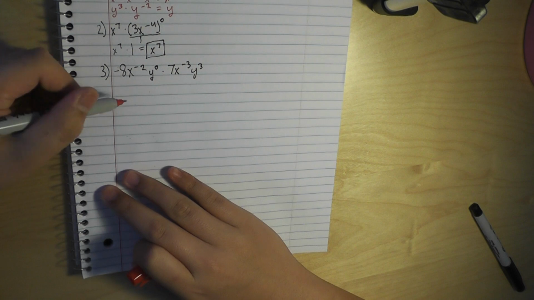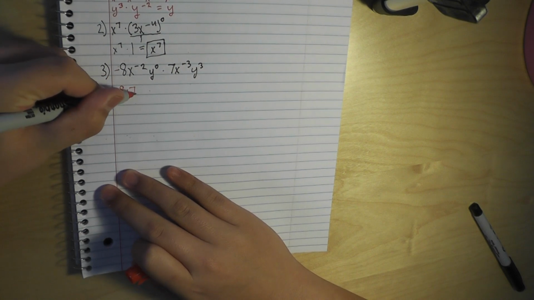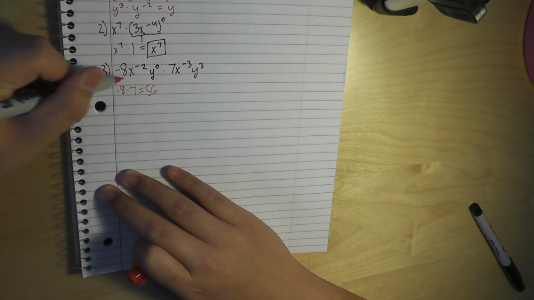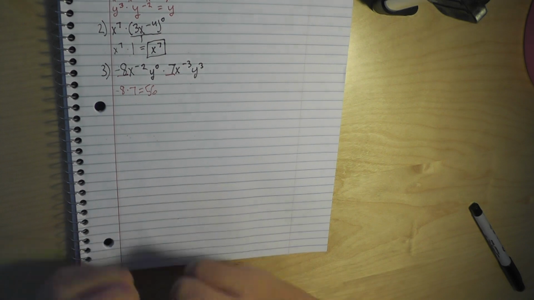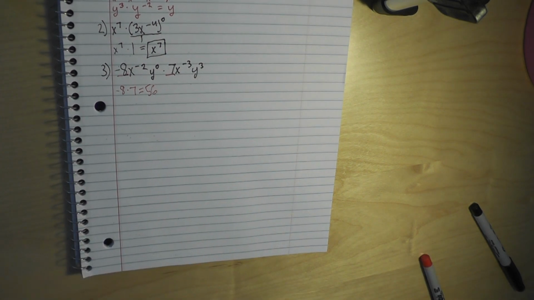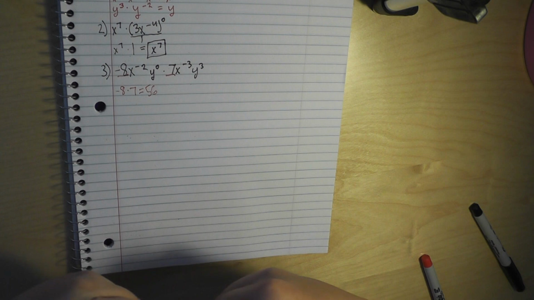Multiply the coefficients, and then multiply the x's together.